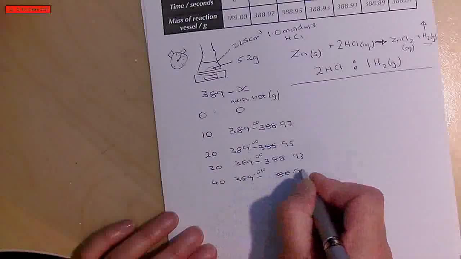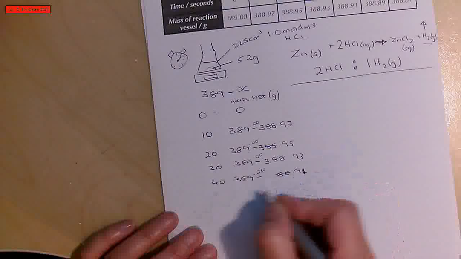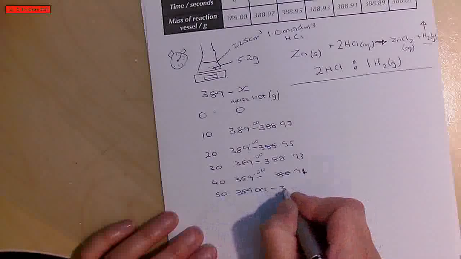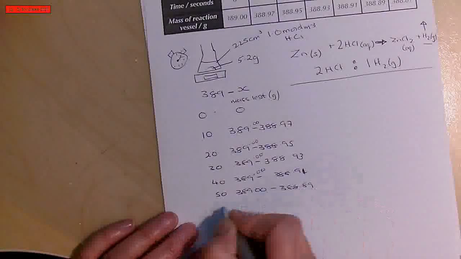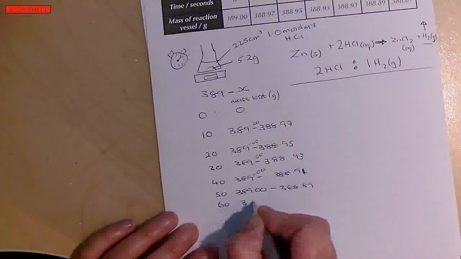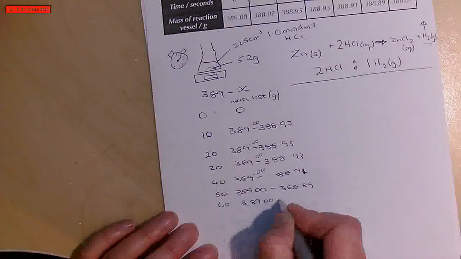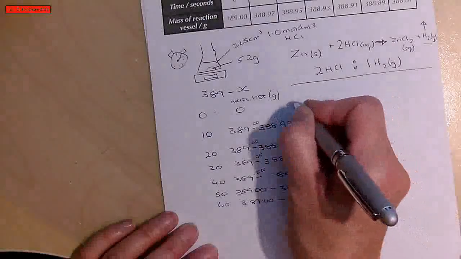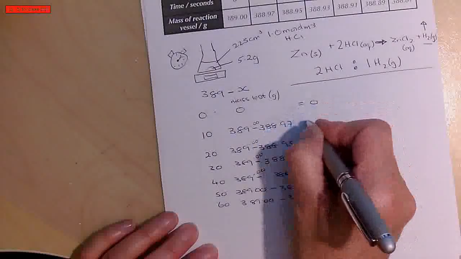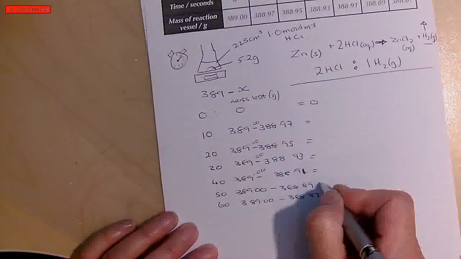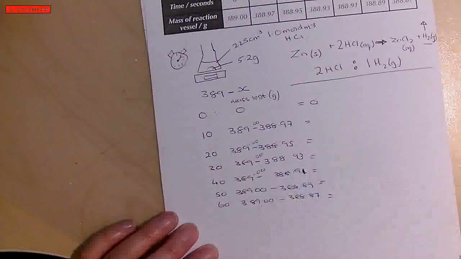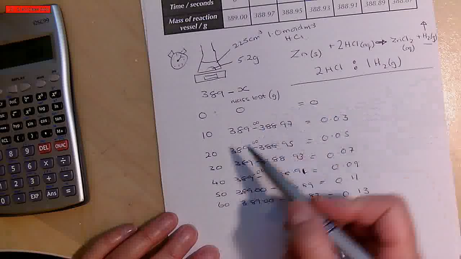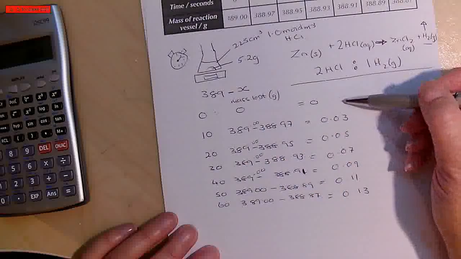At 40 seconds, 389 take away, it should be 388.91, it's giving it as 0.00, sorry, that was my fault. Okay, 389.00 take away 388.91. 50 seconds is 389.00 take away 388.89, and at 60 seconds 389.00 take away 388.87. Okay, so I'm going to do those calculations and I will come back.